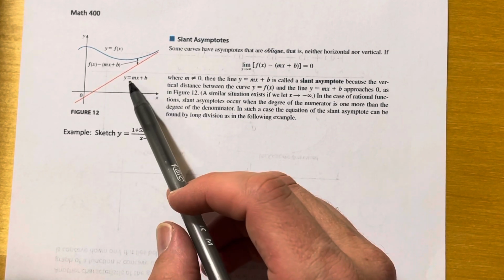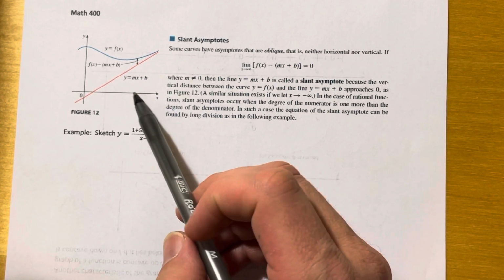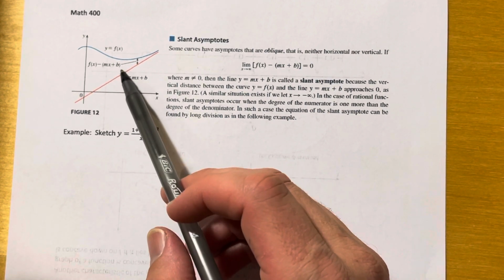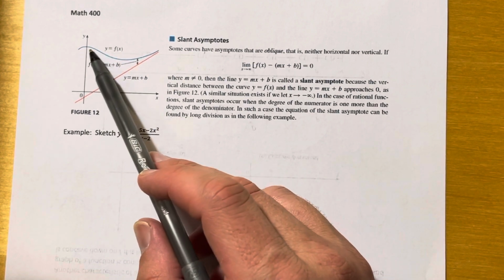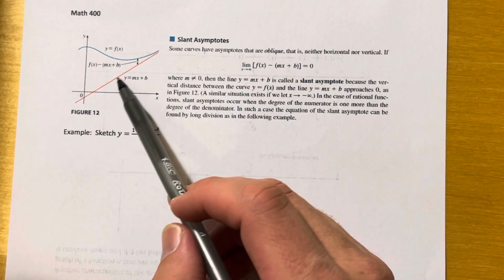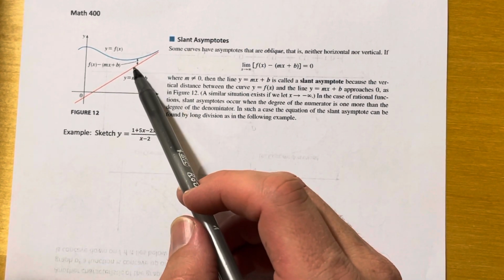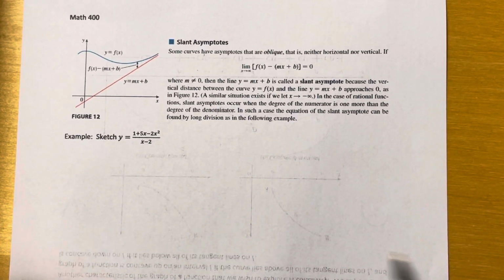This red line has the equation y equals mx plus b. That's slope-intercept form. In this function, the blue curve, as x approaches infinity, this blue curve is going to be coming closer and closer to the red line, which makes it like an asymptote. But we call it a slant asymptote because we think of that slope as giving a slant to that line.